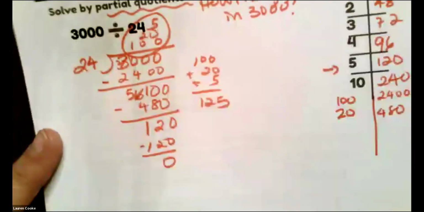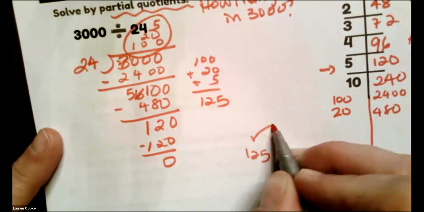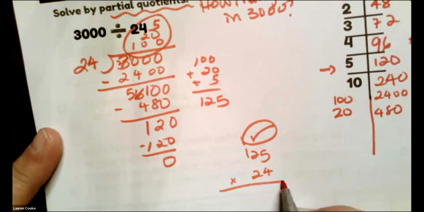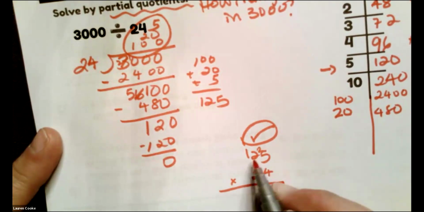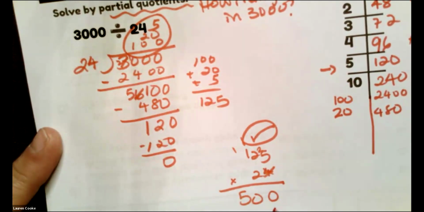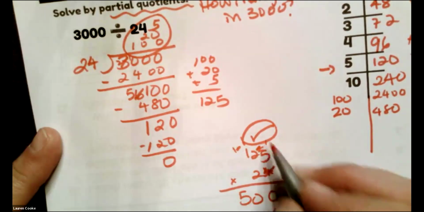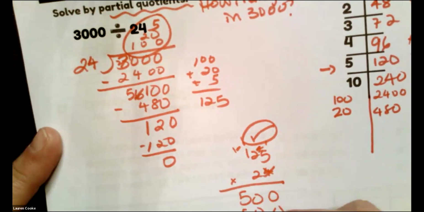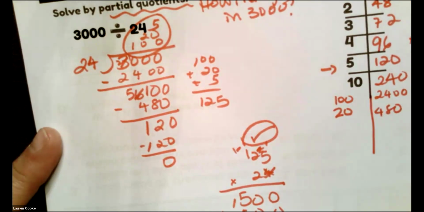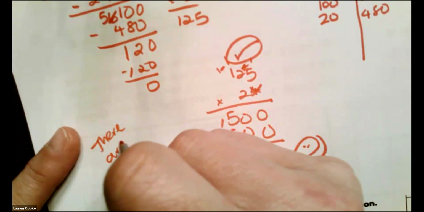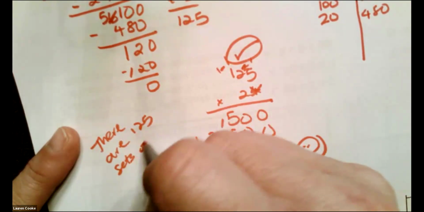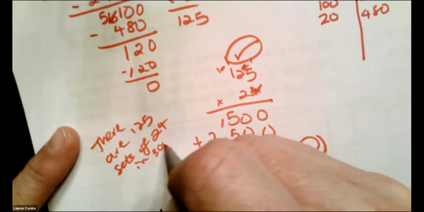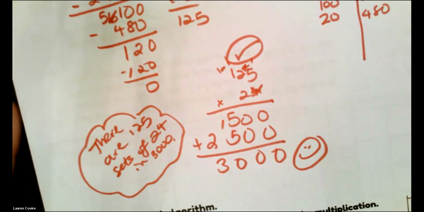Okay. And just to double check, I'm going to multiply 125 times 24. 4 times 5 is 20, and so on, and up there's my dividend. So I know that there are 125 sets of 24 in 3,000. It's a really important concept to get there. And so I just want you to really think about that.